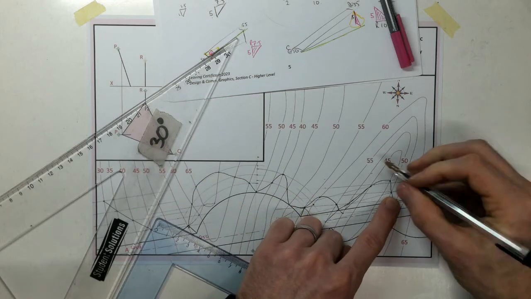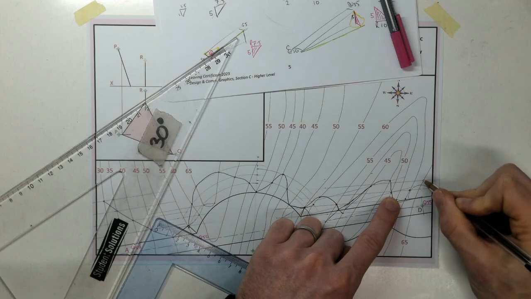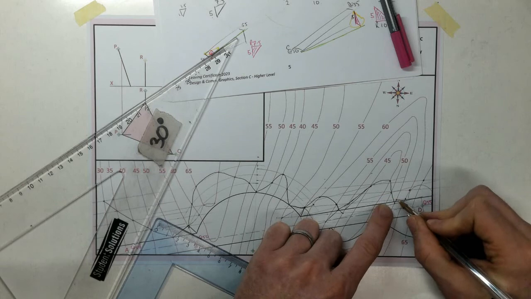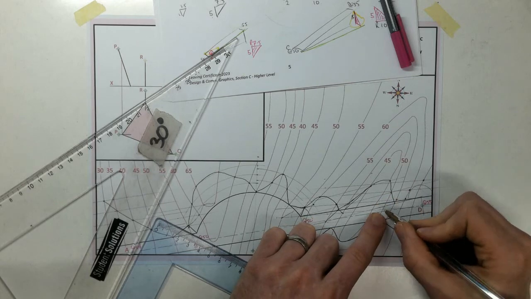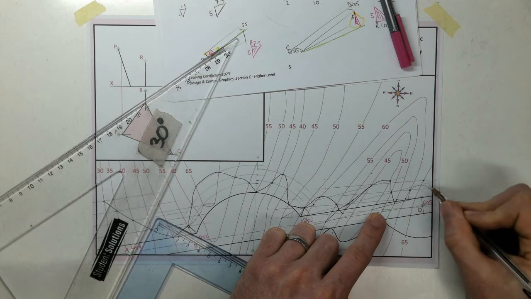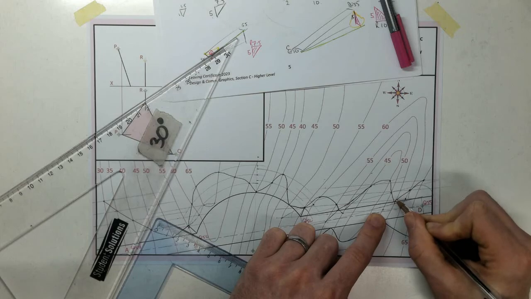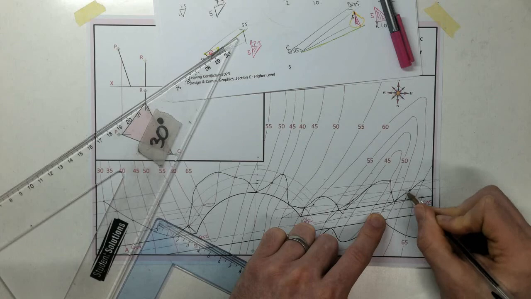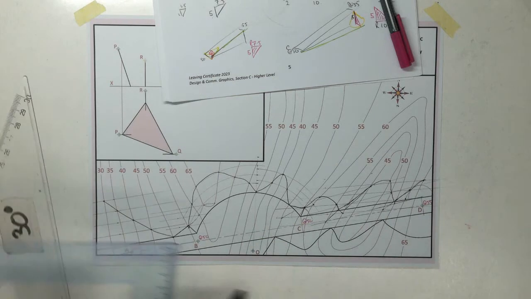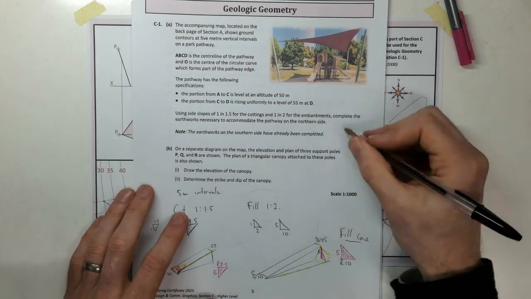Yes. 60. 65. And then we also need to find a point in here at 50, which is there. So we've got a range there of cuts and fills, and that completes our earthworks.